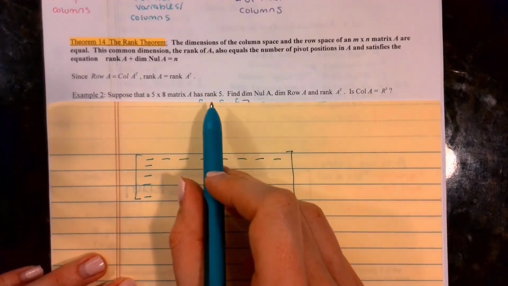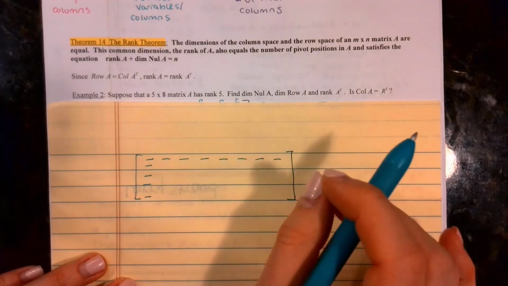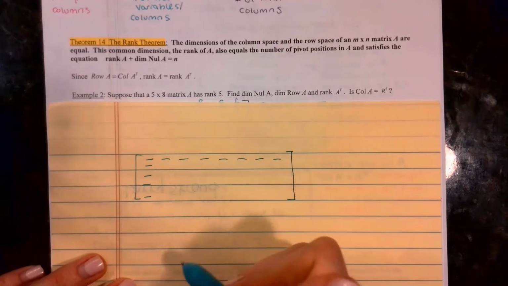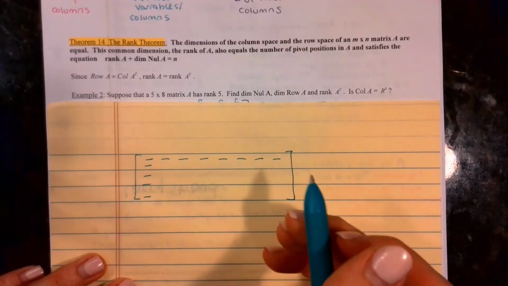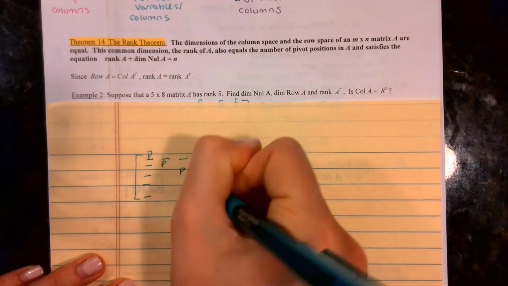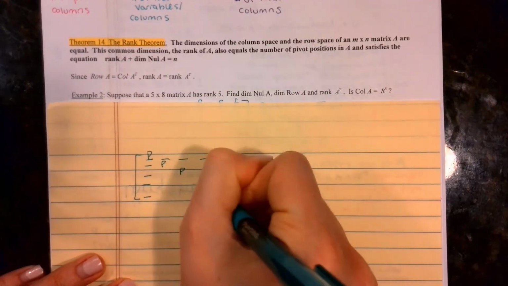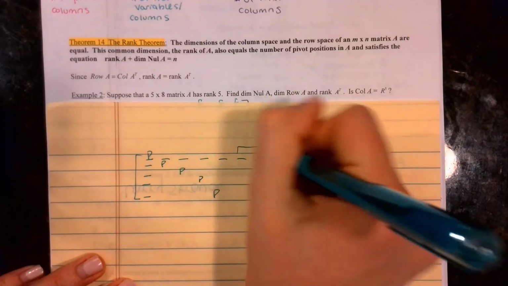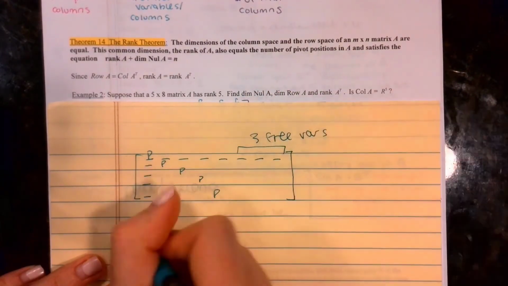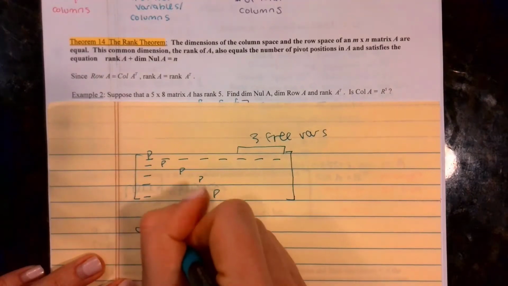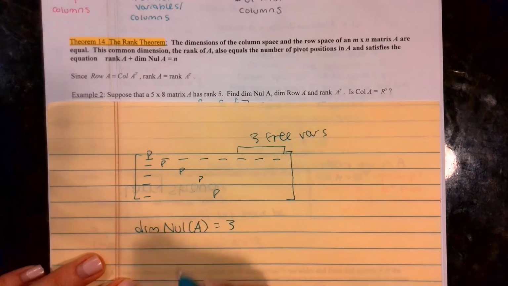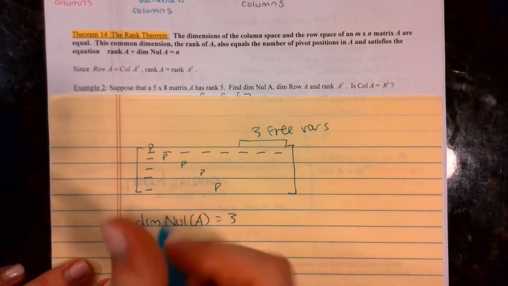So a matrix of this size has rank 5. That means it has 5 pivots. I'm going to go ahead and just put them along the diagonal because regardless, I will still have the same number of free variables. So I have a pivot, pivot, pivot, pivot, pivot. That means there are 3 free variables, which means the dimension of the null space of A is 3. Nice, because that's the number of free variables.